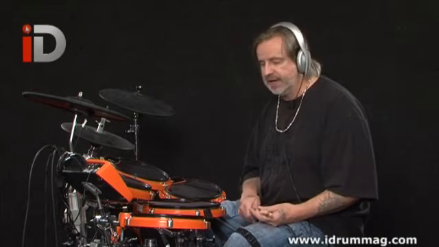The other thing that it's very useful for is composition. If you're going to be getting into composing or coming up with different ideas within the band structure, or thinking of new ways of writing material, then this is a very useful tool and device to have.